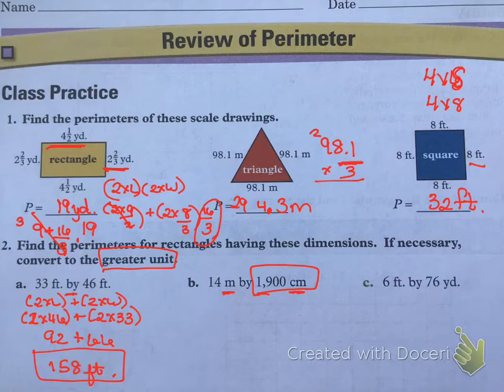So what am I going to divide 1900 by? How many centimeters are in a meter? 100. So 100 goes into 1900, guys, it's really easy. There's 2 zeros in 100, there's 2 zeros here. Knock them off. So 1900 centimeters is 19 meters. Now I can solve it.